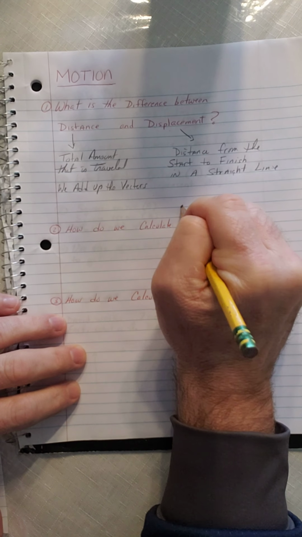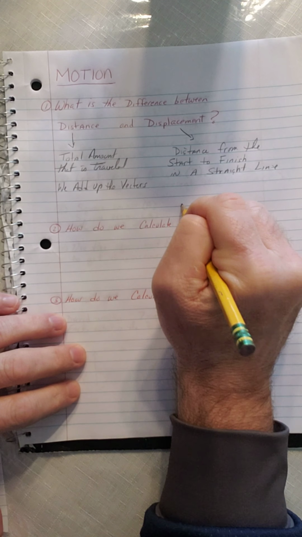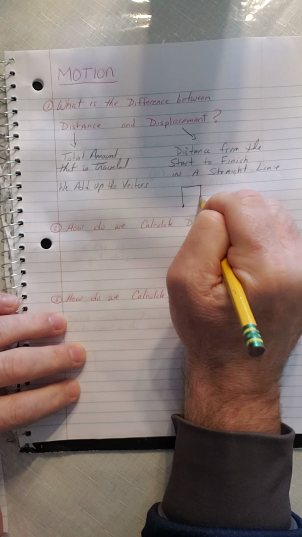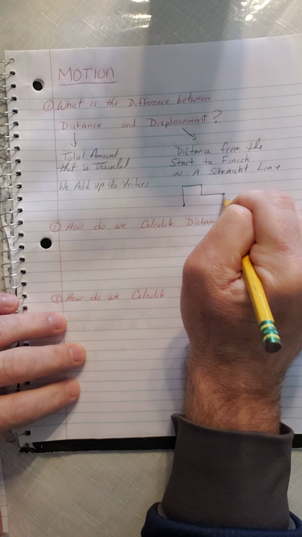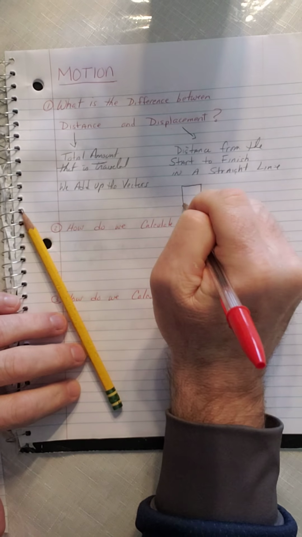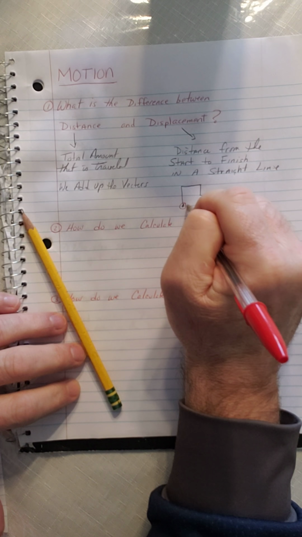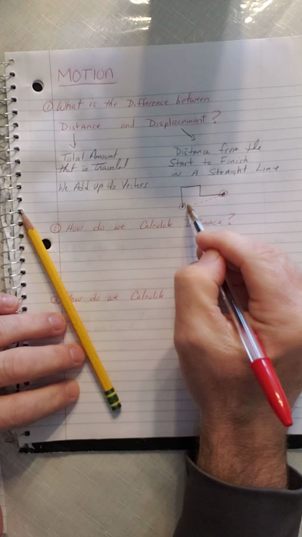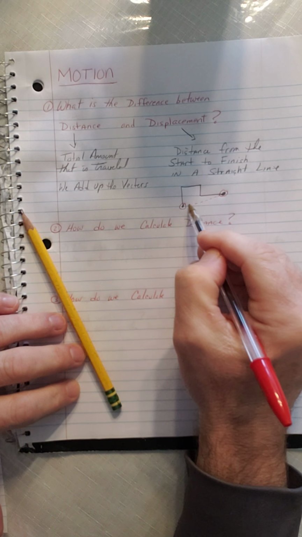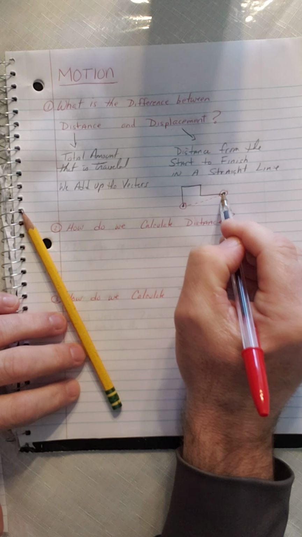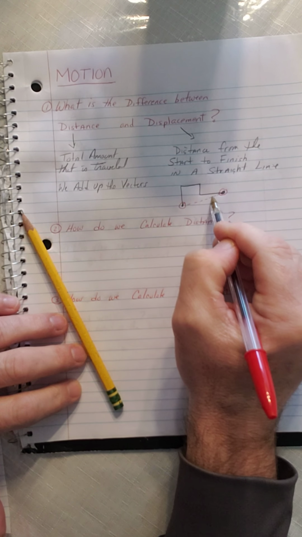So if I'm starting here and I went up the street, took a right, came back down, and finished over here, then my displacement would be from start to finish. So I would record or measure from start to finish. So this is distance. The dotted line is displacement.